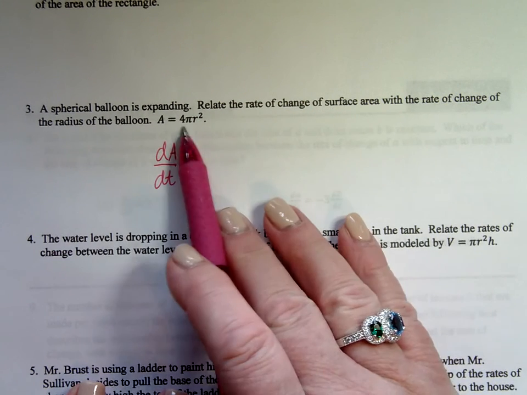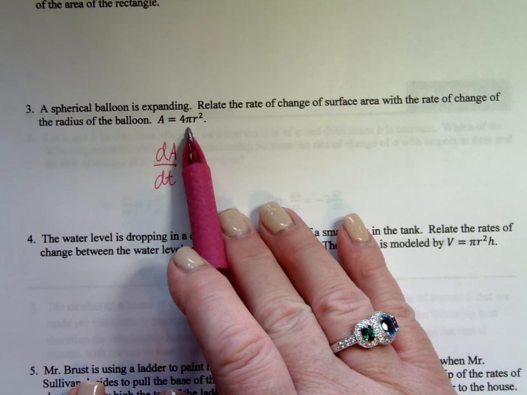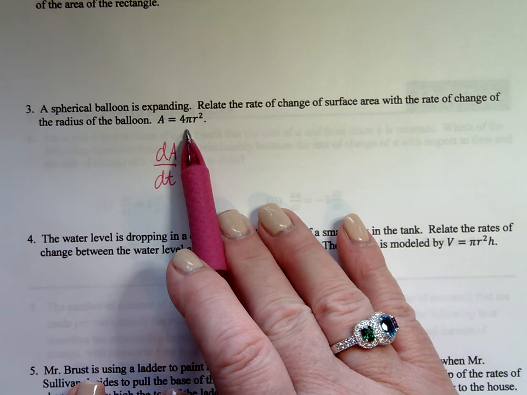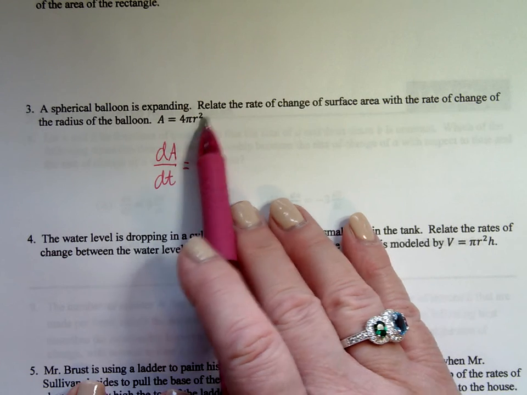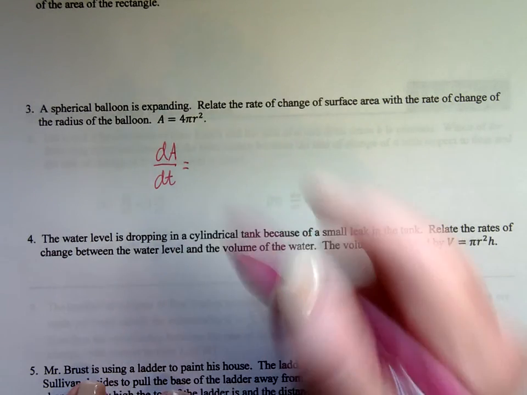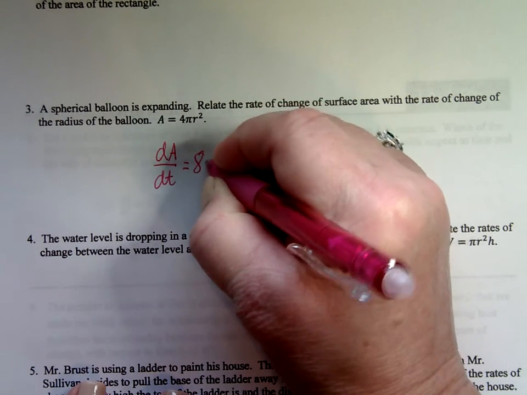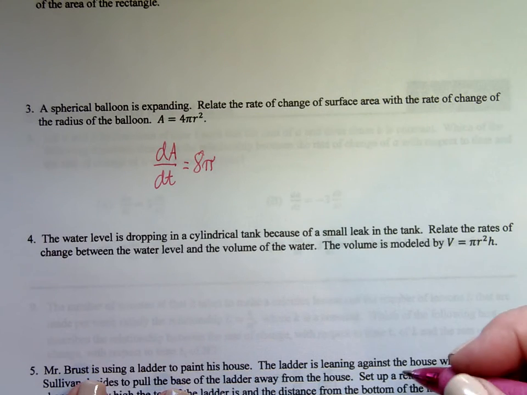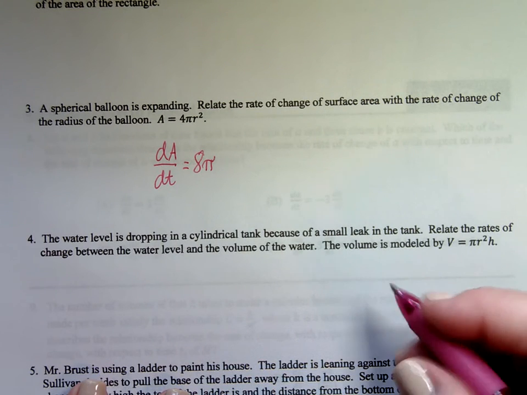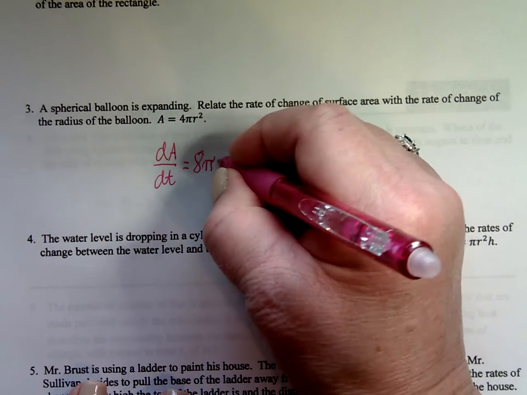Now remember, pi is part of your constant. It's part of your number. It's not a variable, so you don't need to take the derivative of pi. It's just a number value. So my 2 comes down in front, joins up with the 4. They become 8. And I still have my pi because it's part of the constant. But if I took the derivative of r squared, it's now just an r.